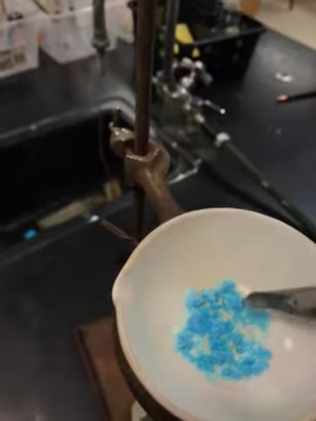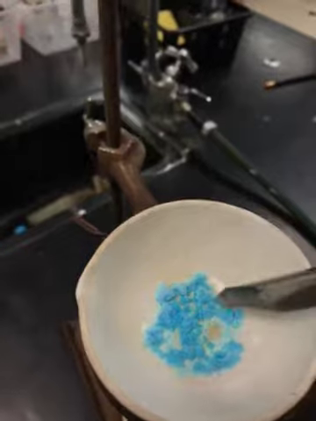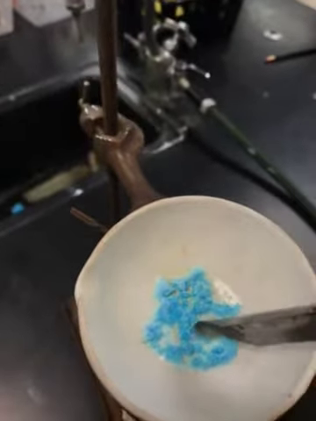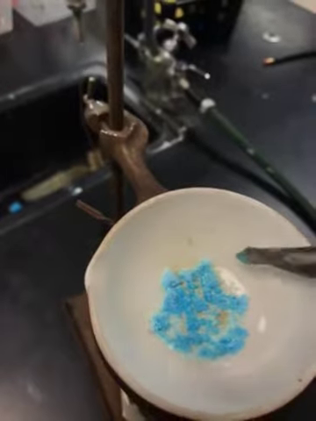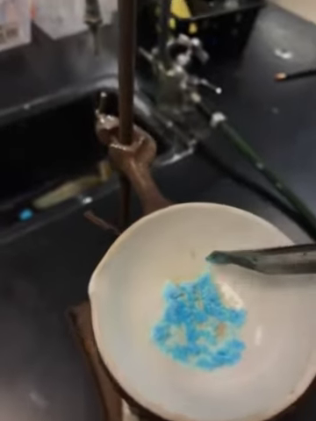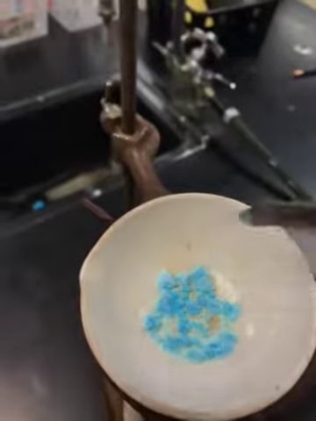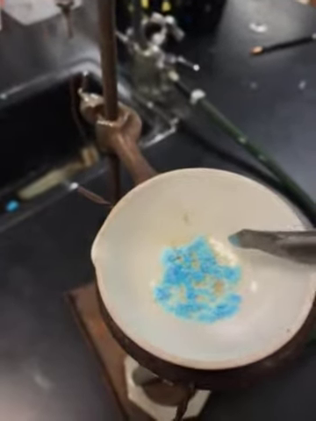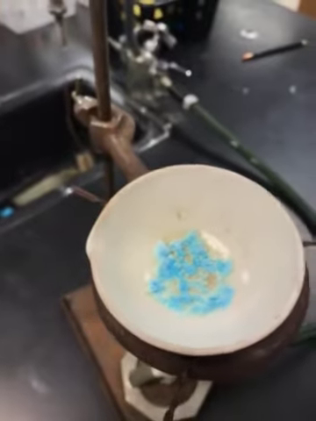When it's hydrated, it turns blue. So I don't know if you can see this, but the parts that are starting to dry here are turning to a lighter color. So I'm going to continue to heat this for 5 minutes, and then I'm going to let it cool for another 5 minutes, and then we're going to mass it together.